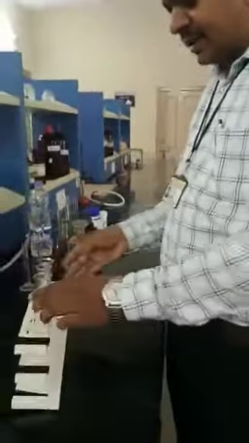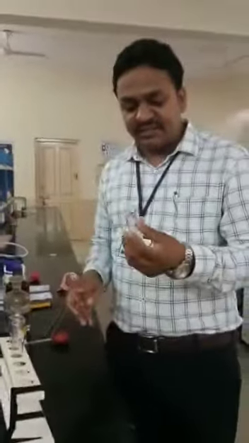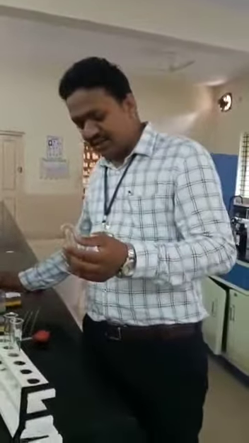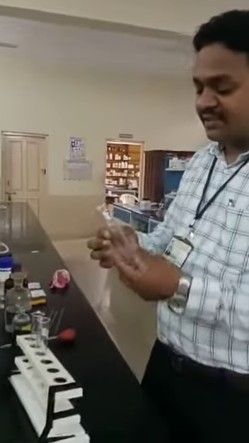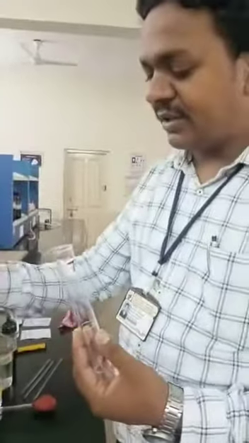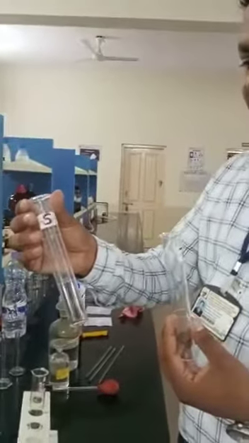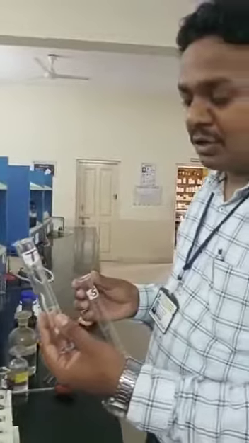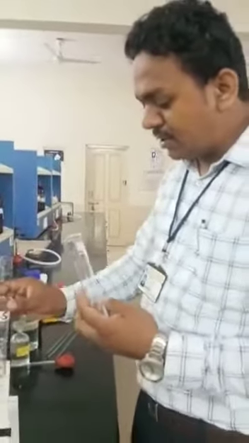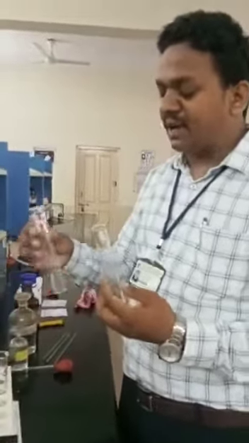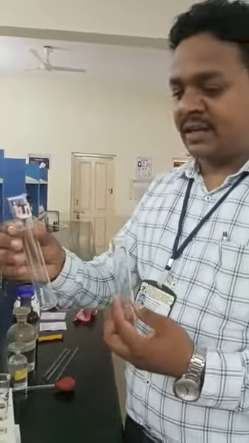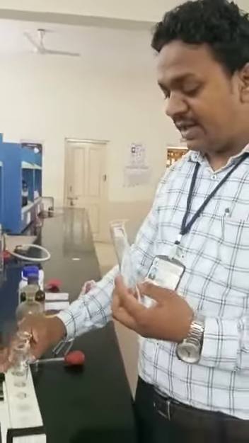Okay. First of all, take a Nessler cylinder and wash it with distilled water. We have already washed it with distilled water. Label one cylinder as T, the test cylinder, and one more as standard, for the preparation of the standard solution. This one is for the preparation of the test solution. And one more Nessler cylinder is labeled T1, for holding another sample, the preparation of another test solution.